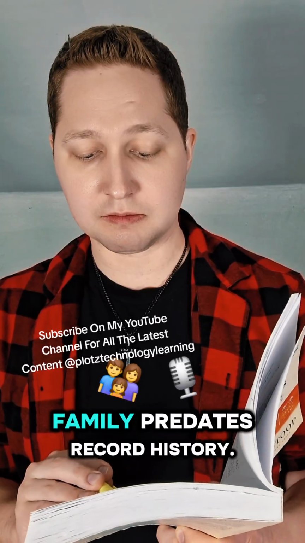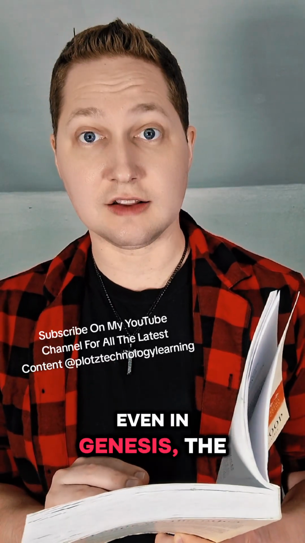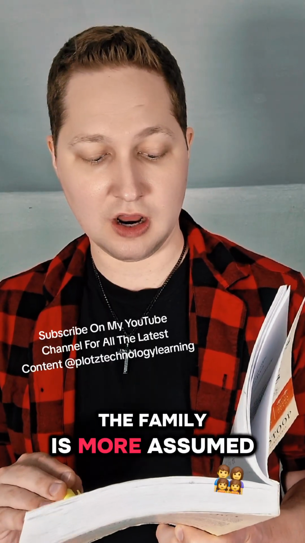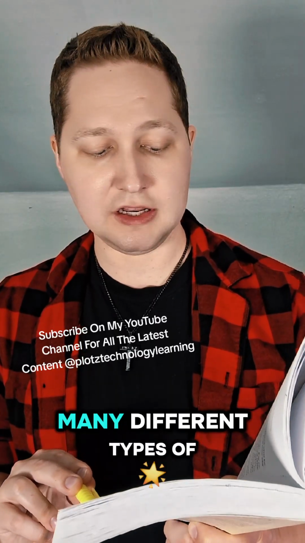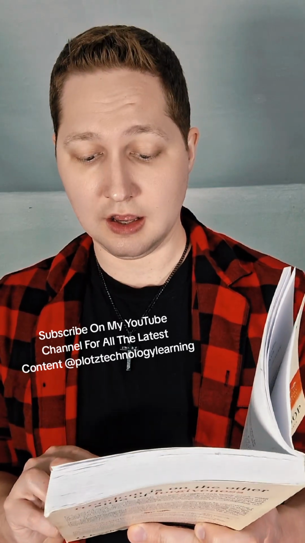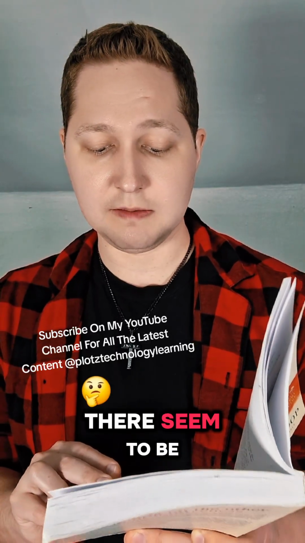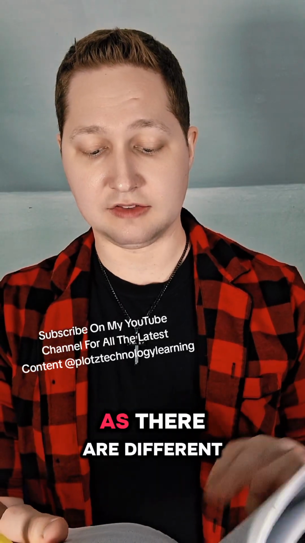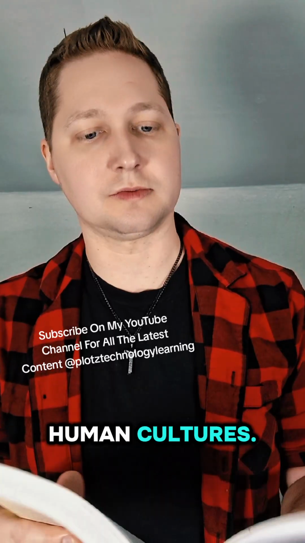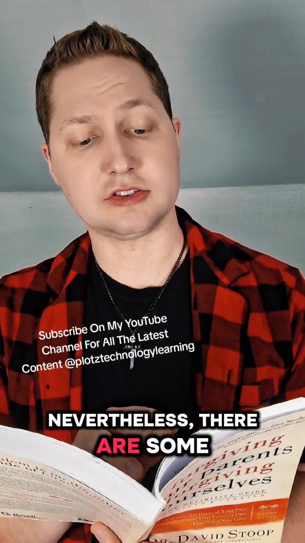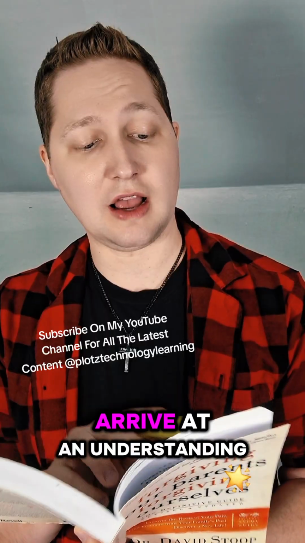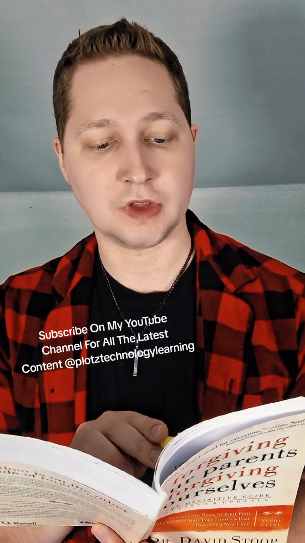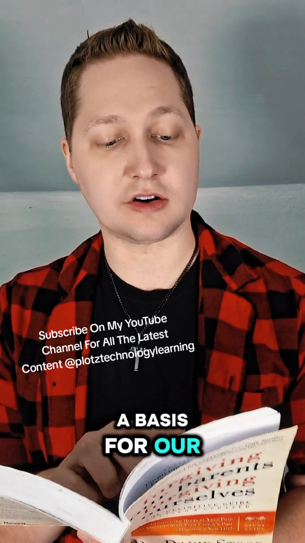The birth of the family predates recorded history. Even in Genesis, the first book of the Bible, the family is more assumed than explained. Indeed, Genesis offers examples of many different types of families throughout its pages. Anthropology offers a similarly varied picture. There seem to be as many different patterns of family as there are different human cultures. Nevertheless, there are some elements that all these family types have in common. By focusing on them, we can at least arrive at an understanding of family that can serve as a basis for our discussion in this book.